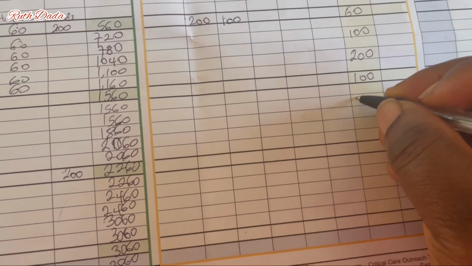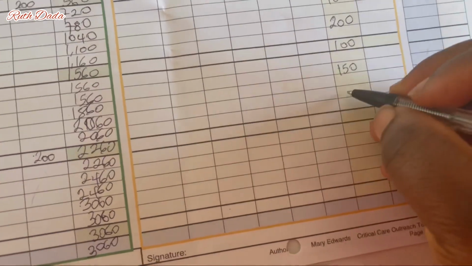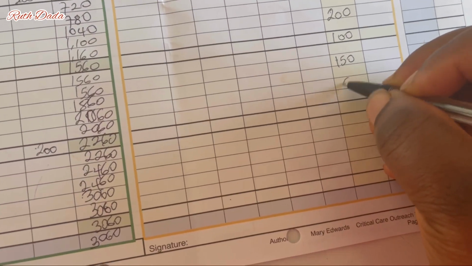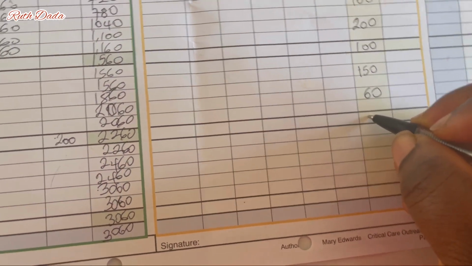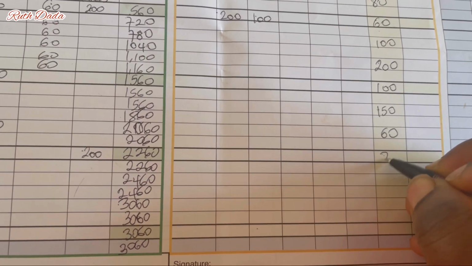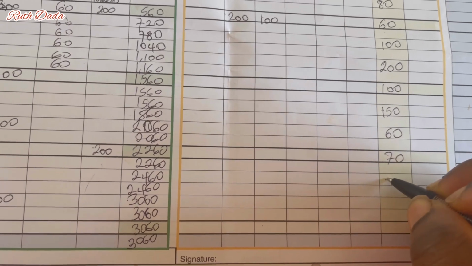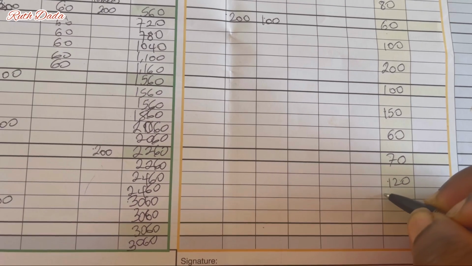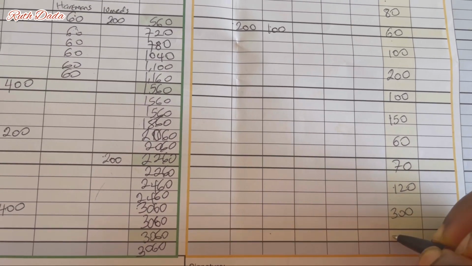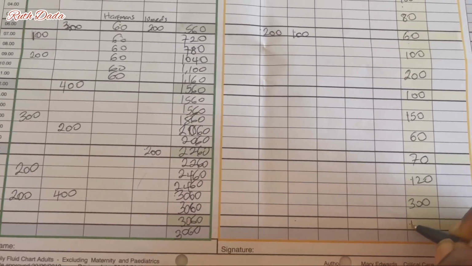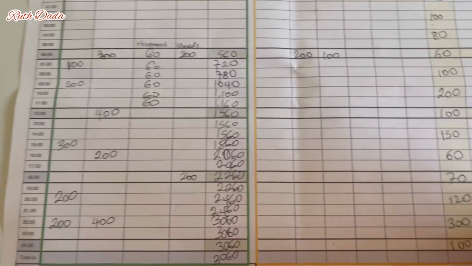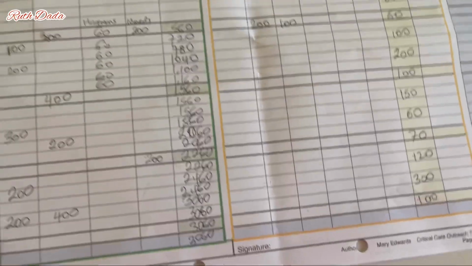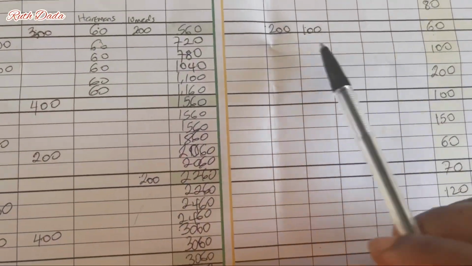It might actually vary. So 150 mils, 60, 70 mils, 20 mils, 300 mils, and 100 mils. Okay, so this is the urine output.